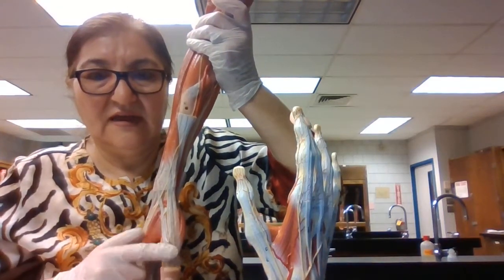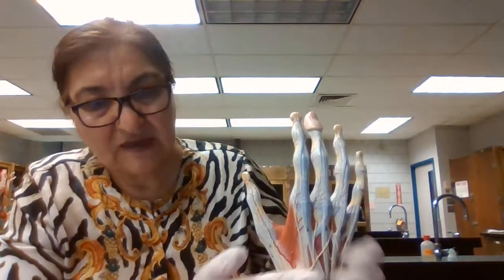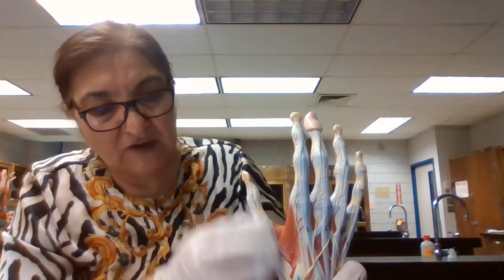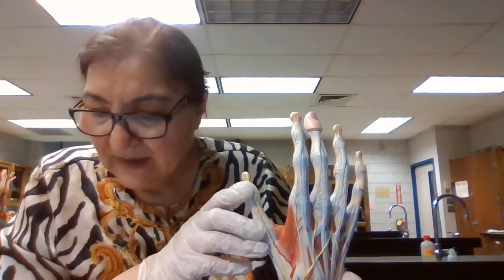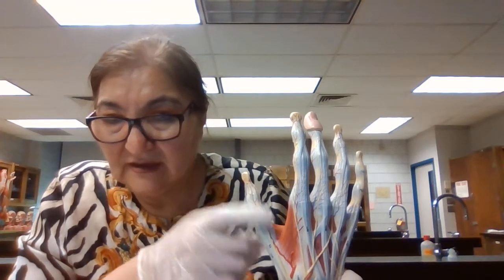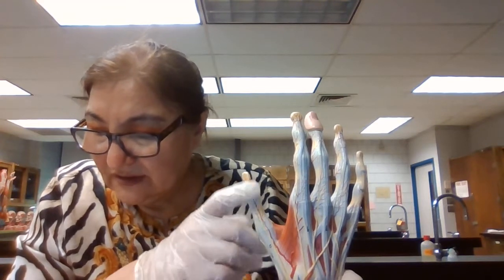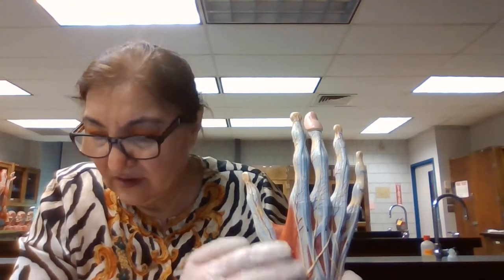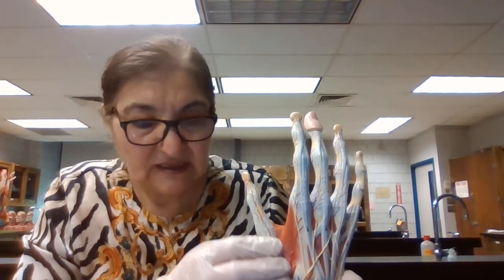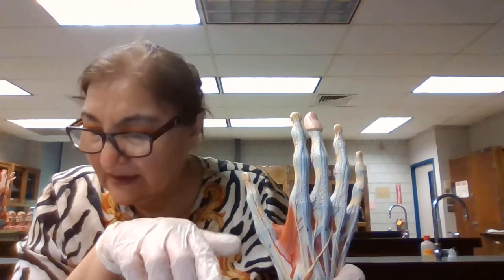Extensor pollicis longus is in the back of the hand, and you see only the tendon. The origin is the ulna, that's the ulna, and the insertion is the base of the distal phalanx of the pollex.